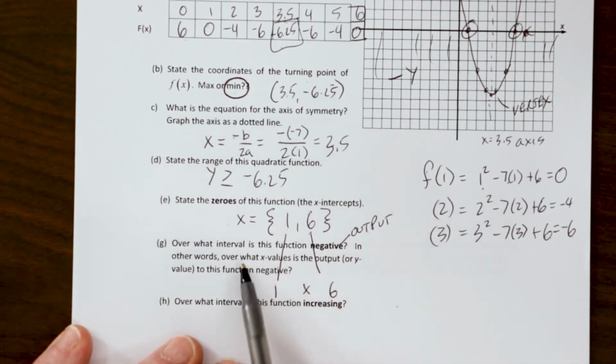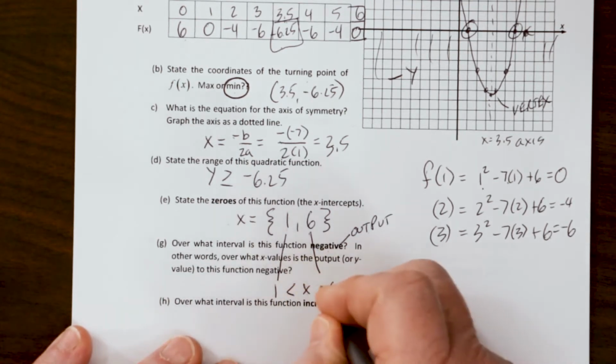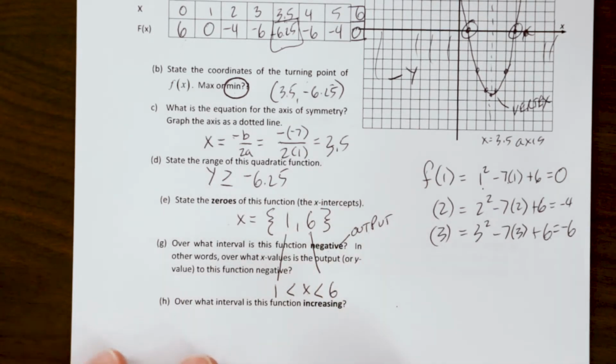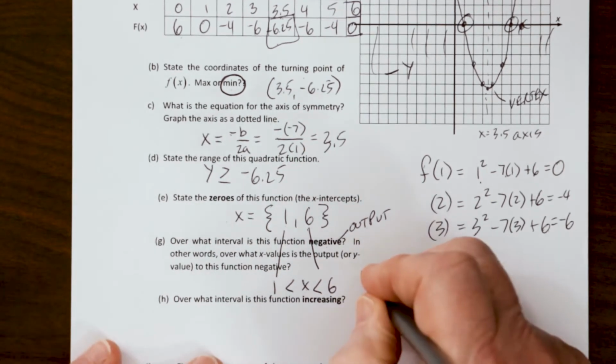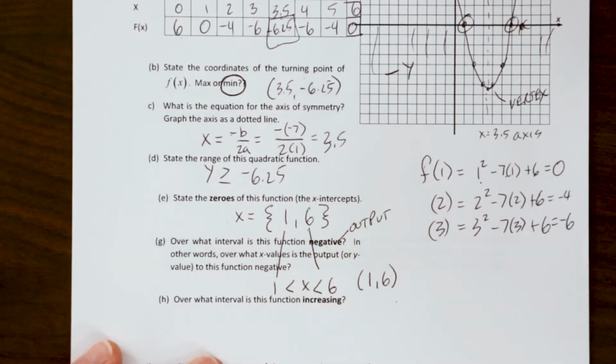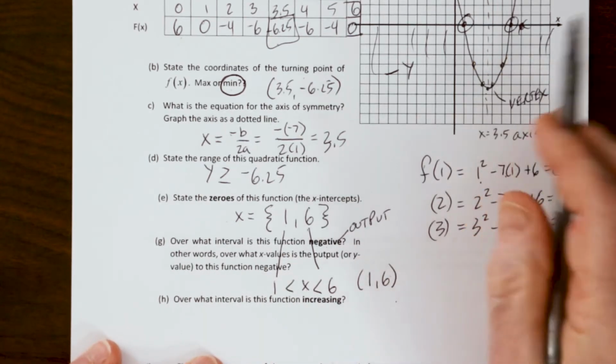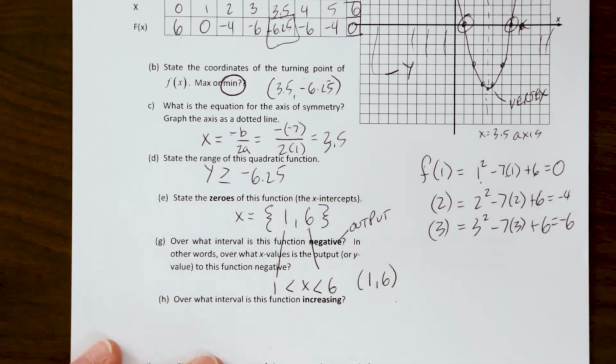Now, it says that it's negative. That means that it's not 0 and it's not positive. So you're going to use a less than and a less than there. And if you decided to use the interval notation, it would be a parenthesis, 1, comma, 6, end parenthesis. Okay, you can't list all the numbers where it's negative. You can't say it's from 2, 3, 4, 5, because you'd have to list every number.